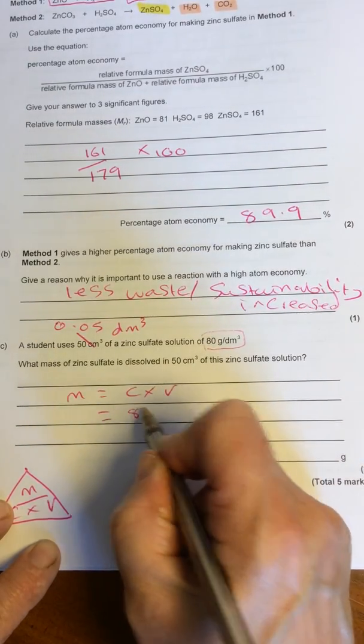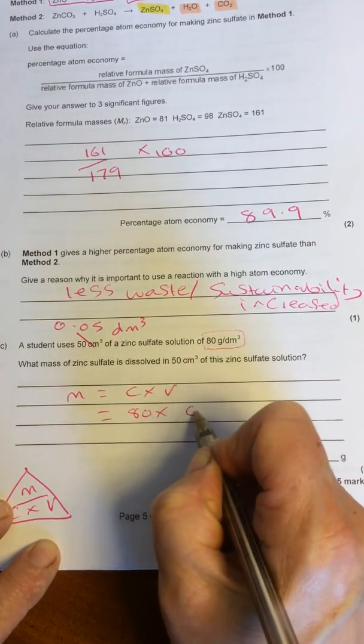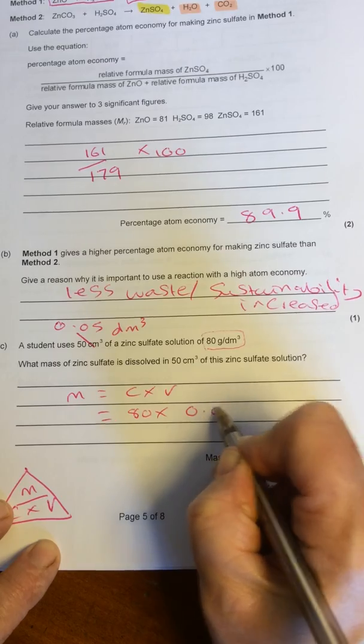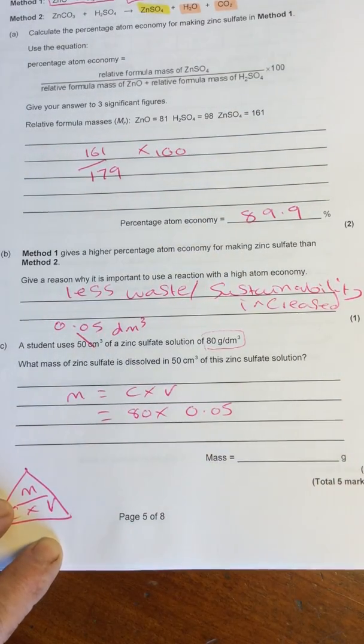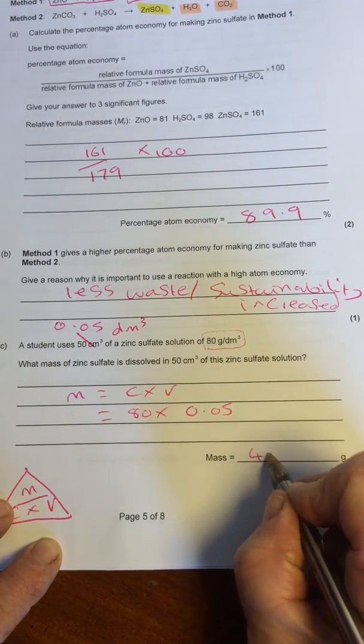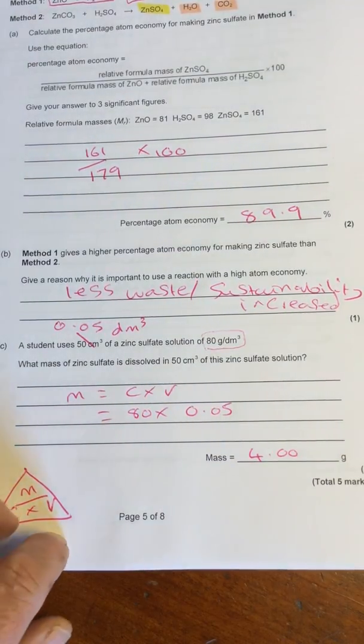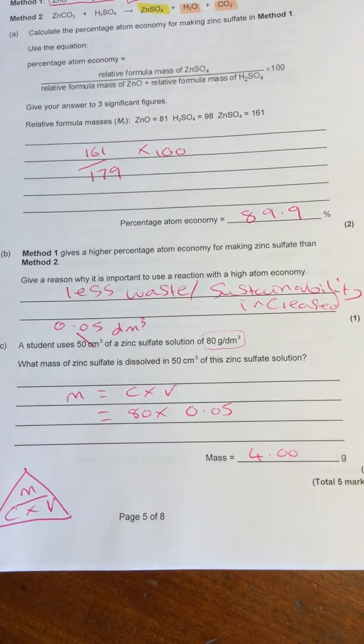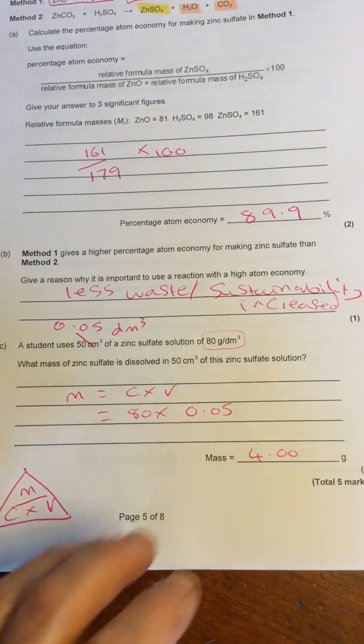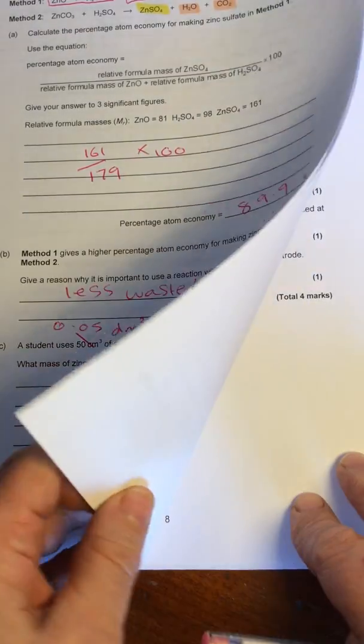So you're going to have your 80 times 0.05, and that is going to give you 4 grams. 4.00 grams. Although I don't know why they've put the 00 in brackets, 4 grams is an acceptable answer on that one. Hopefully that one's straightforward for you.